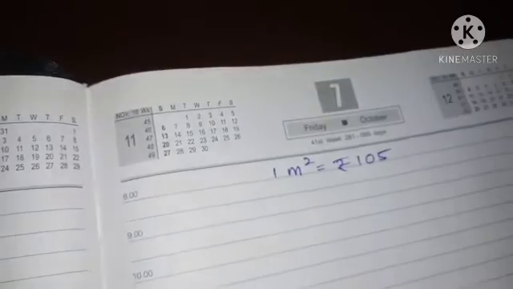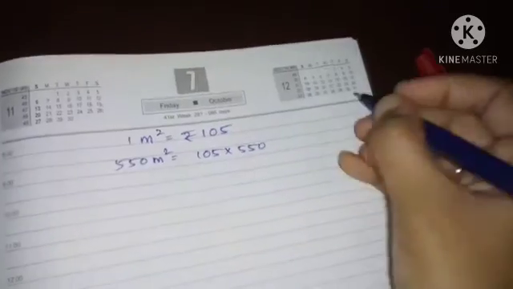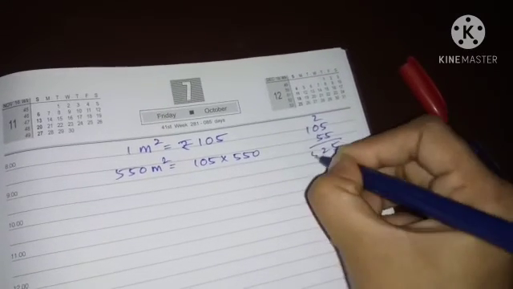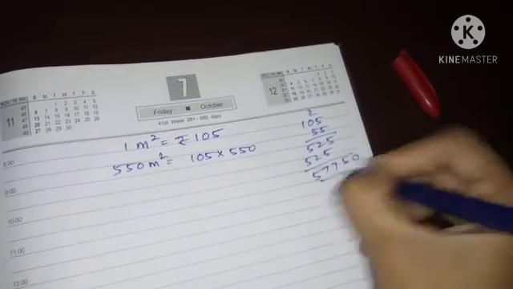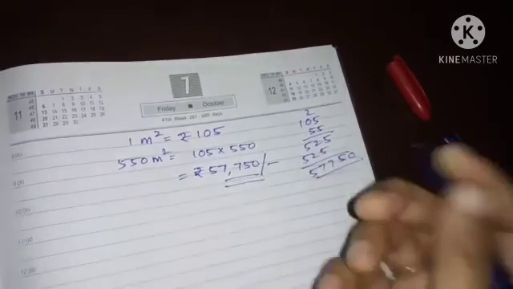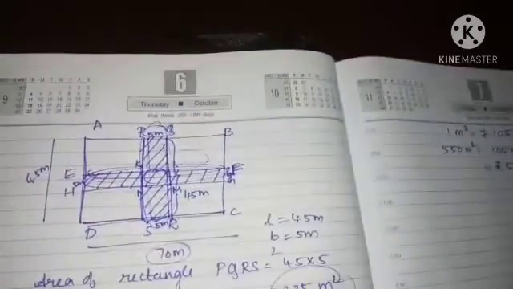Now cost of putting road, okay, right? So for 1 meter square, what is the cost? Rupees 105. But how much meter square we have? 550. So 550 meter square is equal to 105 into 550. Correct? 5 5s are 25, 2, 5. 5 5s are 25, 2, 5. 5, 7, 7, 5, 0. So rupees 57,750 is needed to construct the road. So we have to construct the road by spending this much amount.